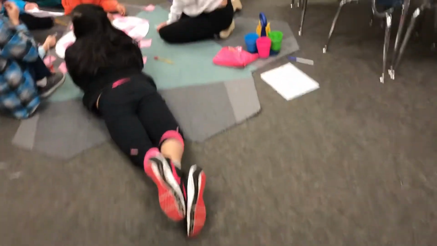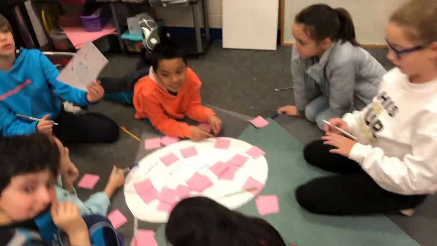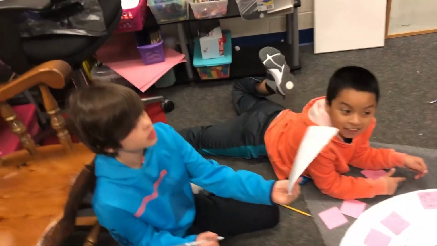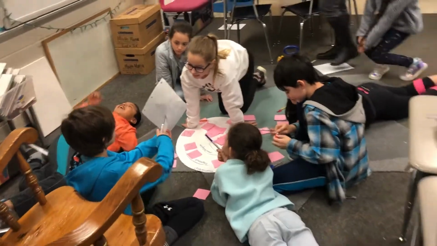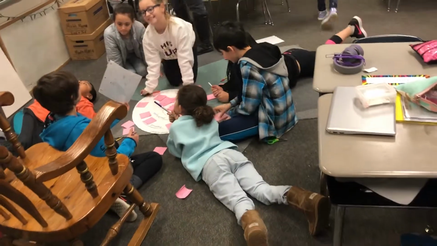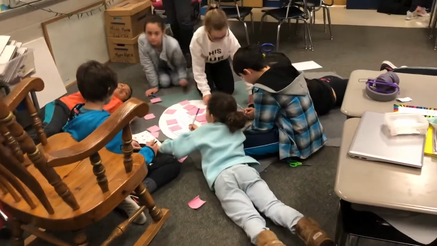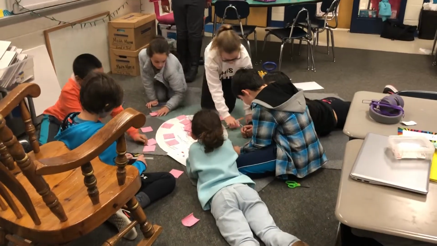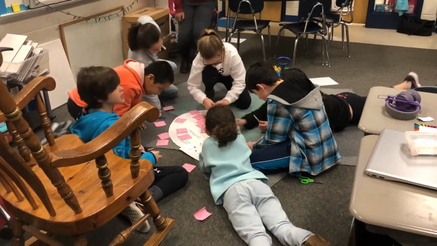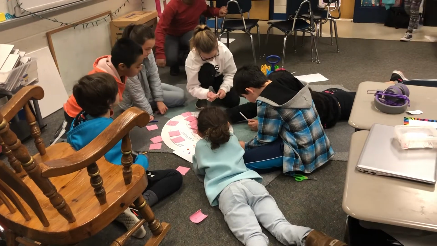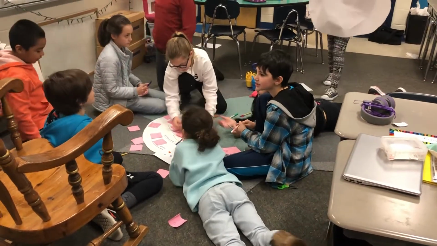Would this work for a rhombus? Would mine work? Where's yours? You've got 2 minutes to get it fixed. All the sticky notes are there. It's time for lunch.